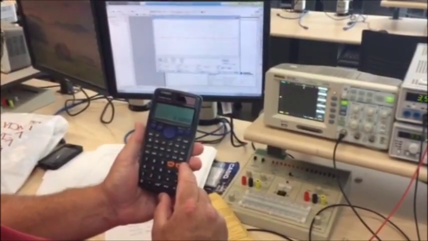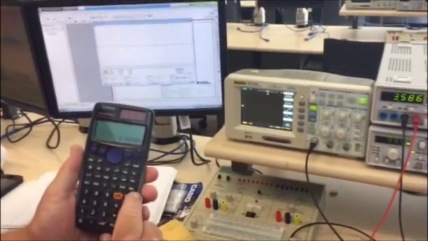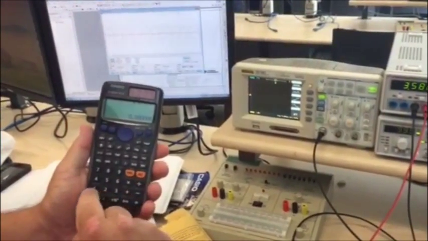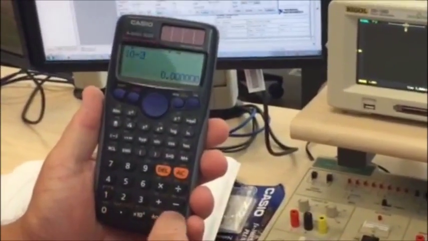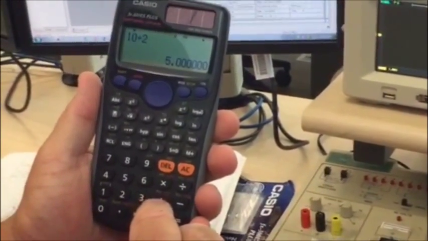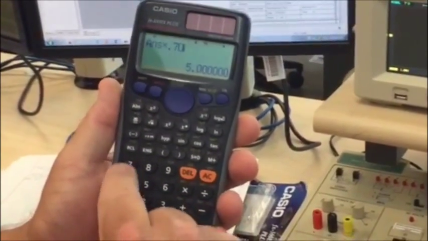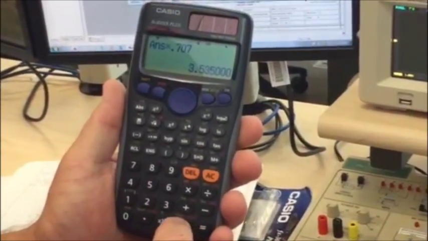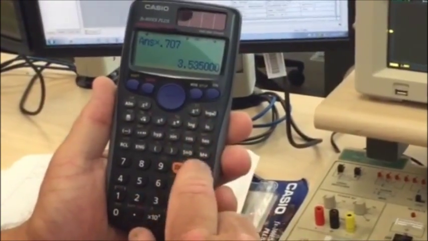We're going to be measuring the voltage RMS on Multisim right now. So I'm going to take our voltage of 10 volts over 2, which gives us a value of 5, and then we're going to multiply that by 0.707, which gives us a voltage RMS value of 3.535.